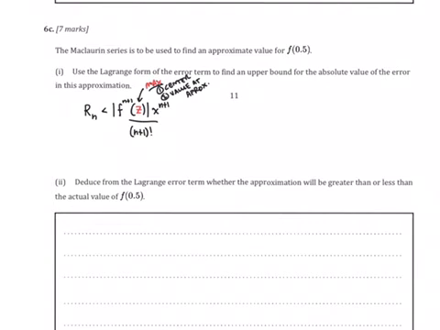I'm going to spell it wrong, so just deal with it. Okay. So, for example, in this situation, we have a Maclaurin series. So my center, because it's Maclaurin, would be x equals 0. And my value that I'm approximating would be at x equals 0.5.